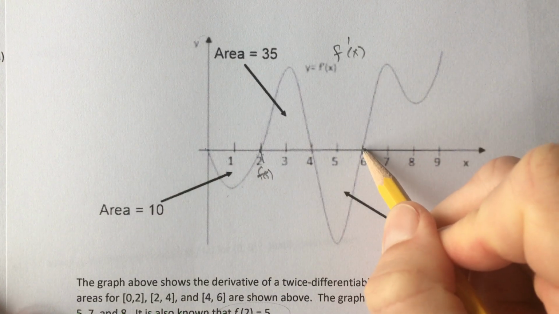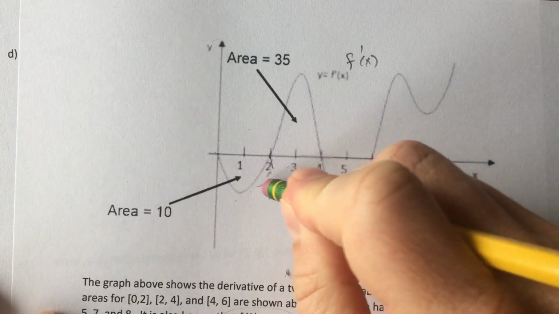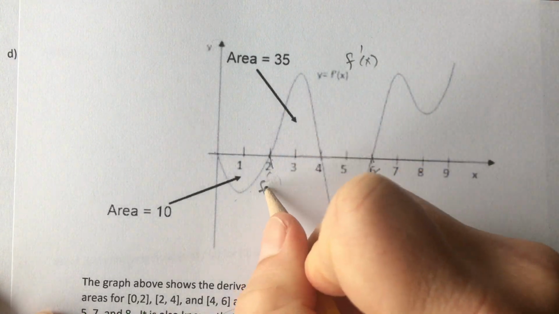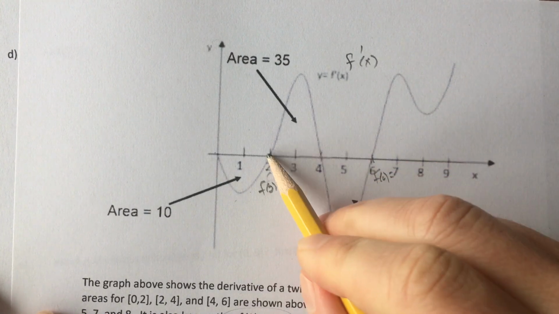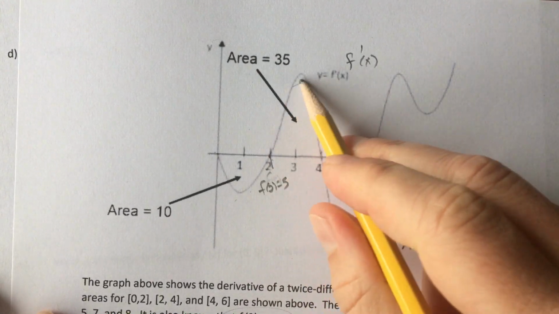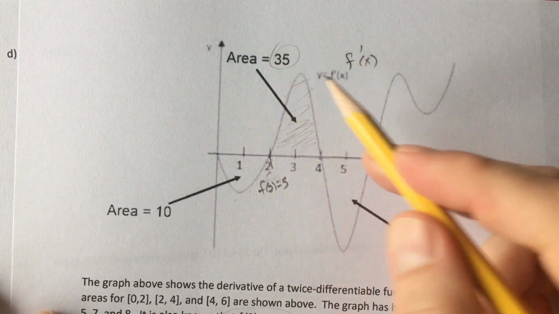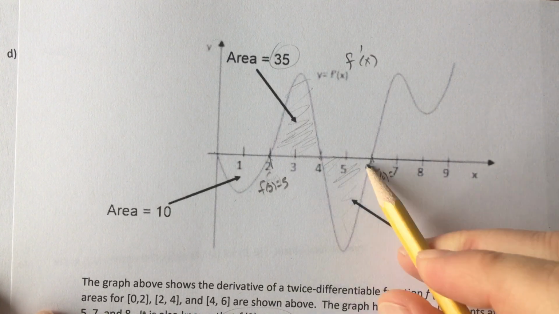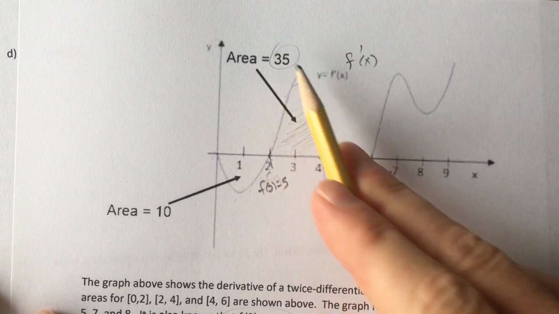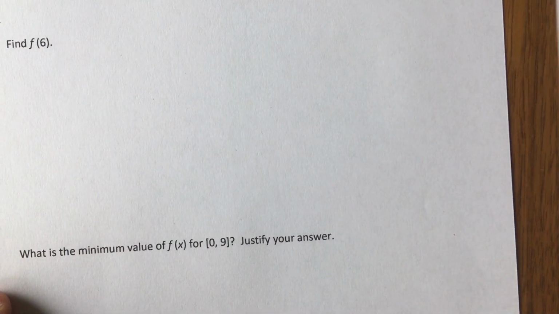If we want to get to 6, so f of 2 is 5. If I want to get f of 6, what I need to do is accumulate this, right? So this area right here represents how f changed from 2 to 4. It changed by positive 35. And then from 4 to 6, it changed by a negative 30 because it's a negative area. So in other words, we went up 5 from 2 to 6. So if we were at 5 to begin with, f of 6 would be 10.